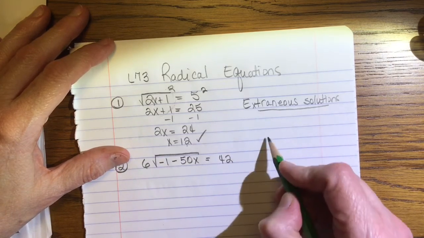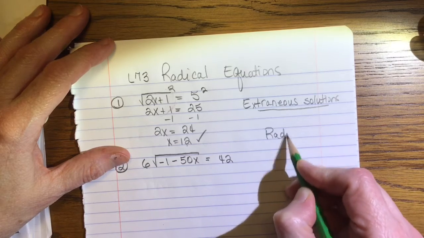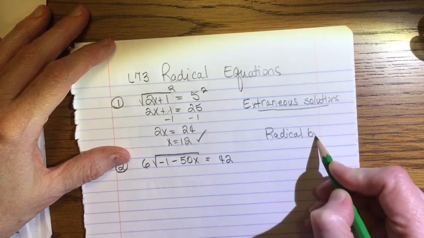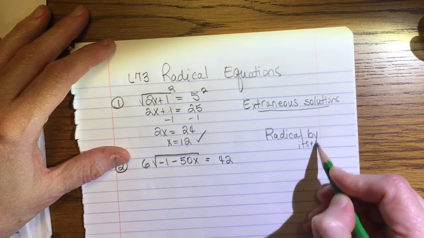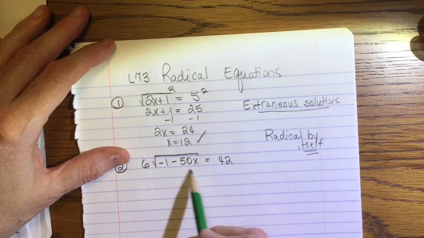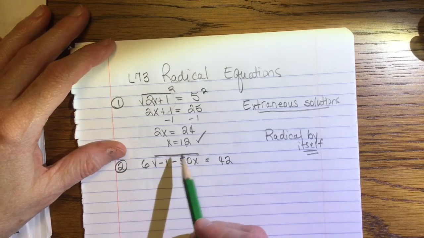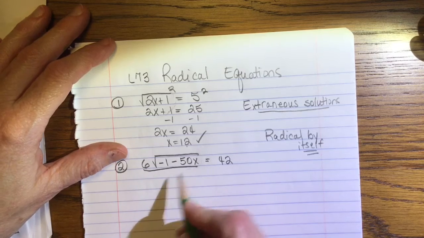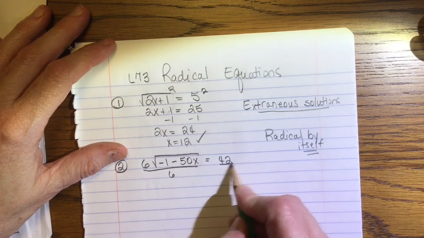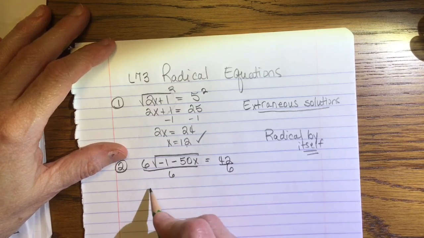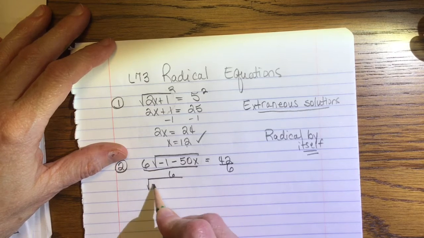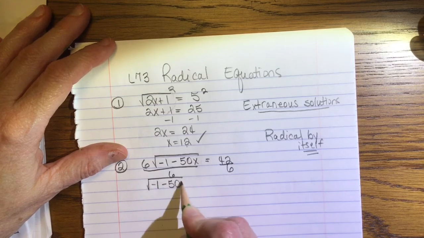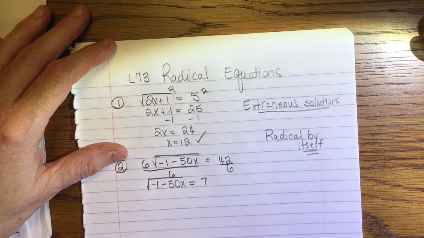So it's better to get your radical by itself, and that's getting the whole radical, everything under it, by itself. So the 6 is attached by multiplication. We'll divide, and we get the square root of negative 1 minus 50x is equal to 7.